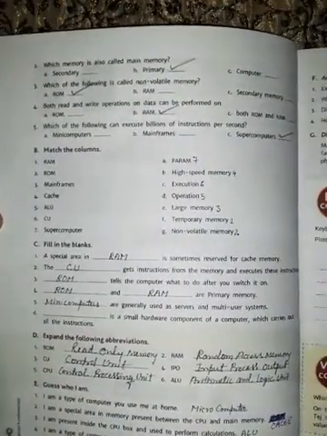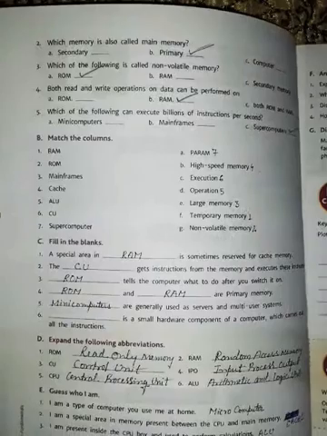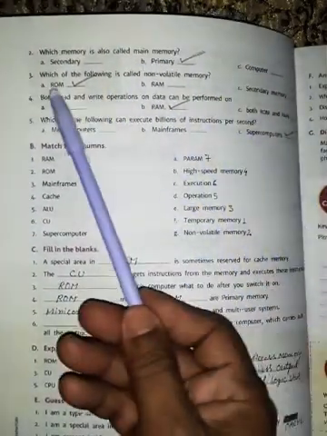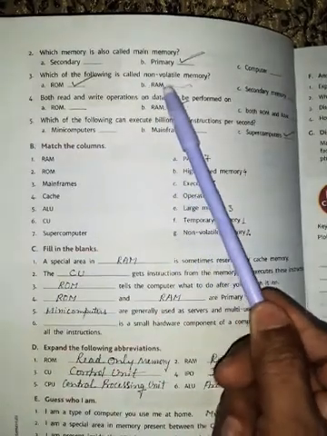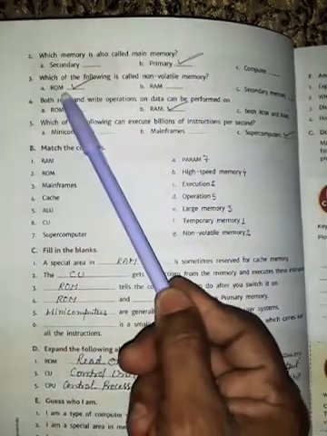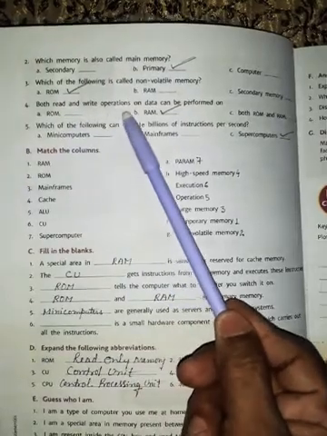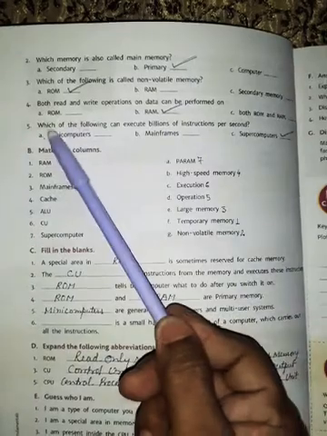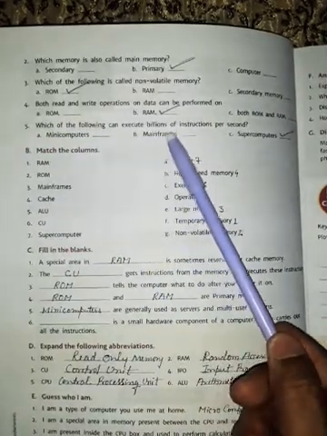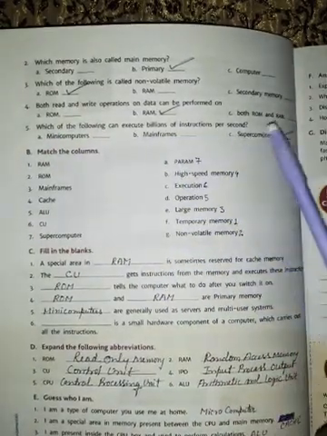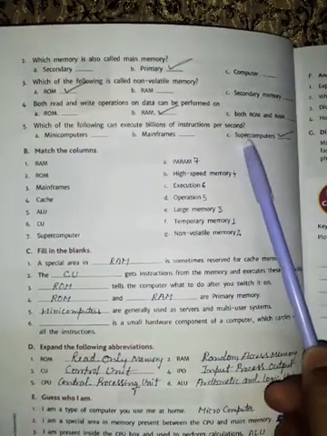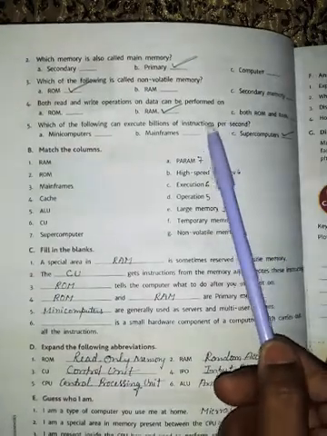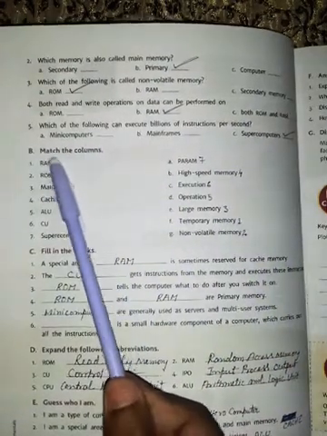So here is the first tick the correct answer. Now the second: which memory is also called the main memory? That is called the primary. Which of the following is called the non-volatile memory? That is the ROM. Both read and write operations on data can be performed on RAM. Which of the following can execute billions of instructions per second? That is the supercomputers. So these were the correct tick marks.